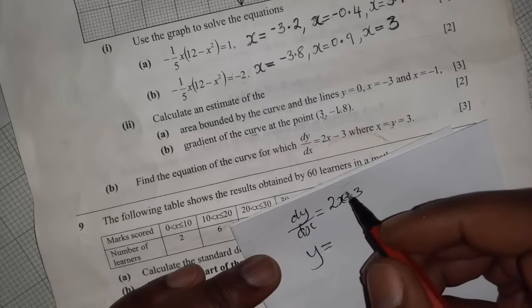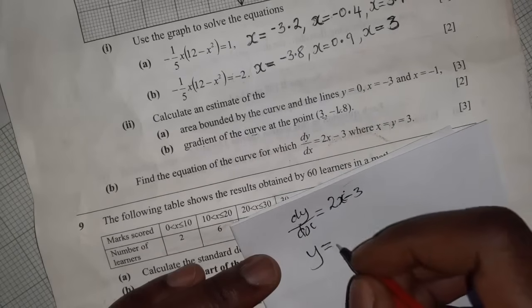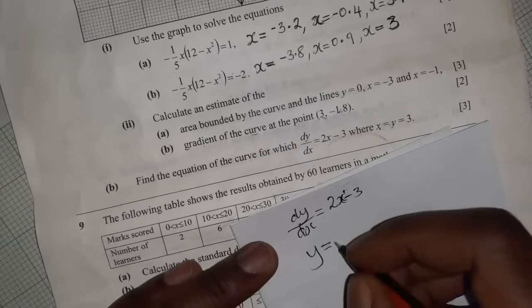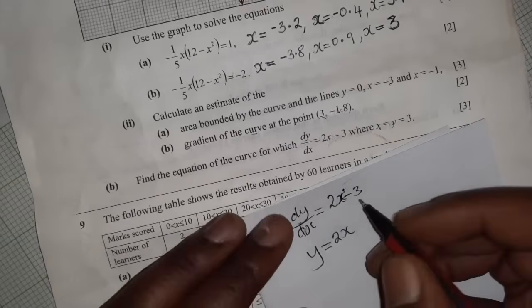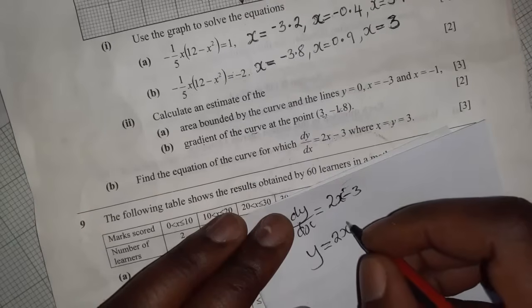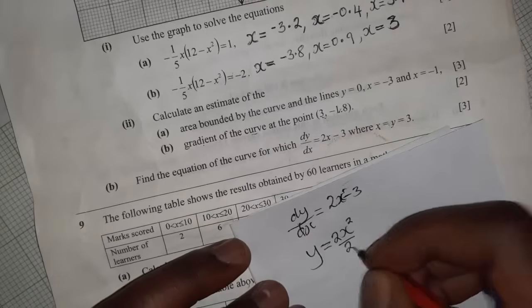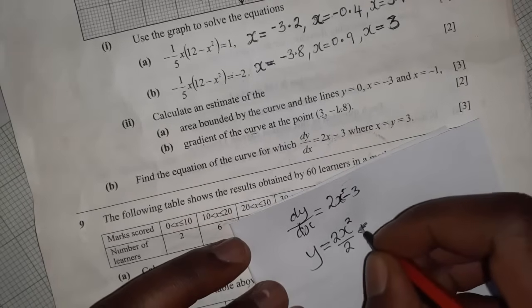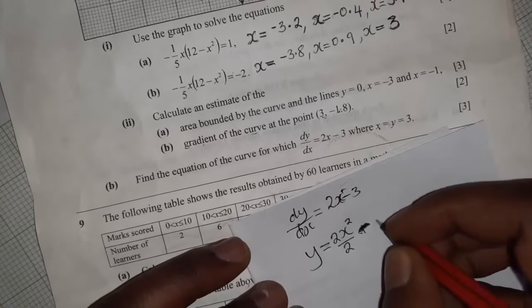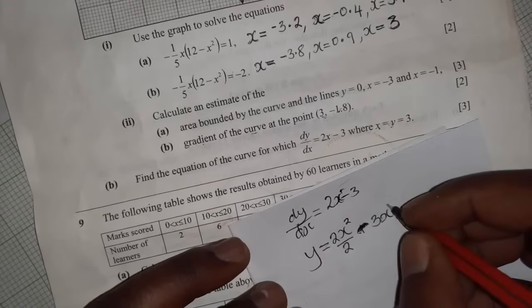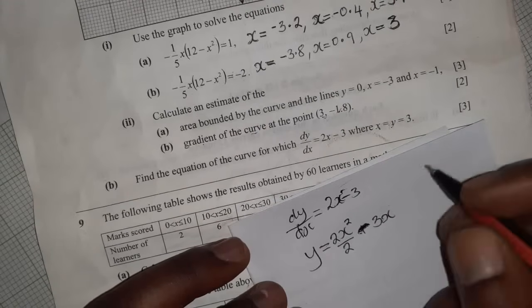So to integrate this function, what are we supposed to do? Here we already have x to the power 1, so this will be 2, x to the power 1. We add another 1, so it will be 2, then we divide by 2. This is a minus 3, then x.